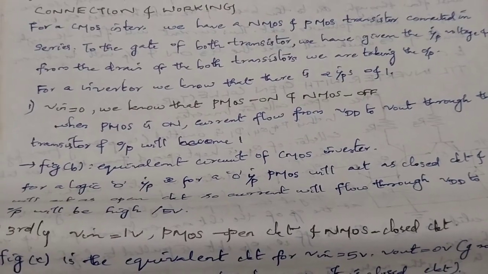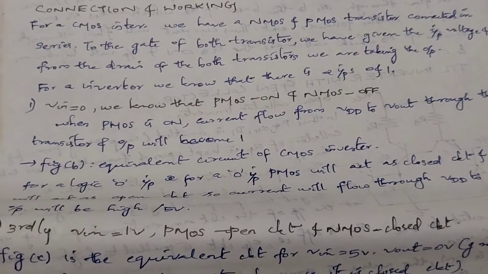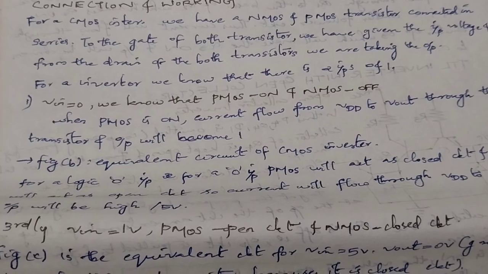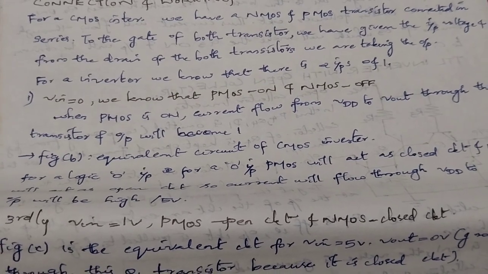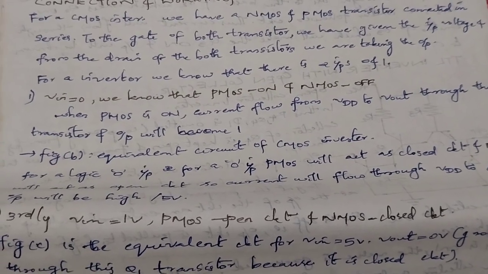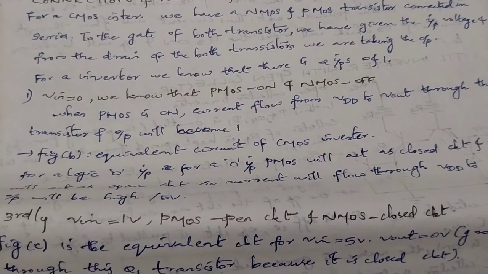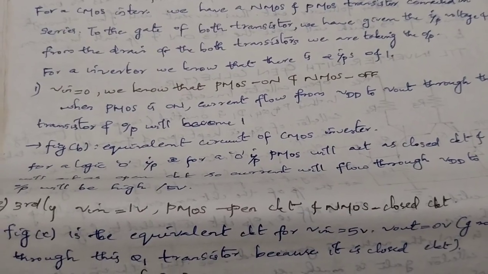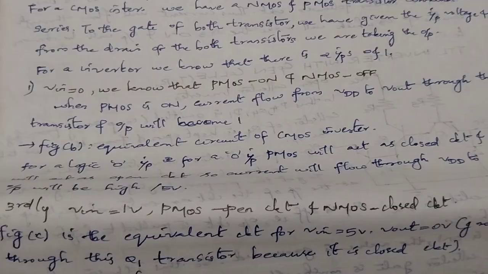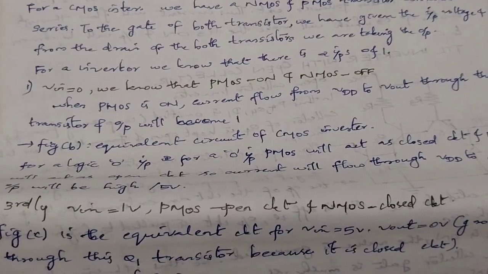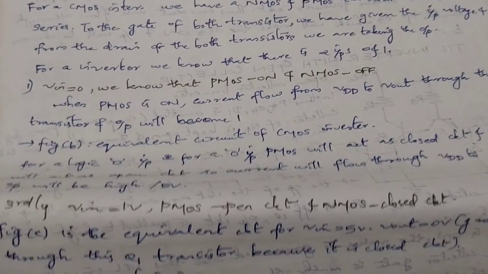connected in series. To the gates of both transistors, we give the input voltage, and from the drains of both transistors we take the output for the inverter. We know that there are two inputs, 0 and 1.